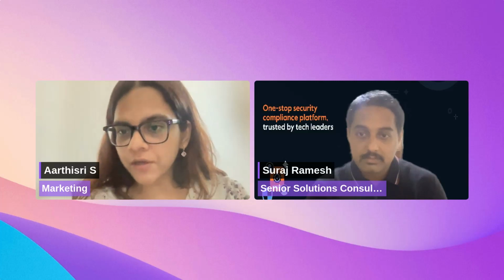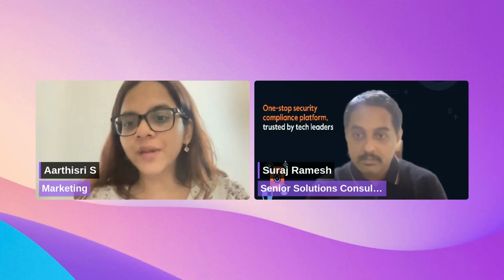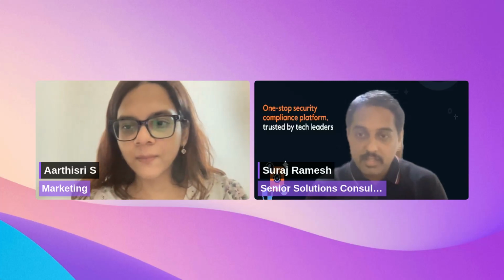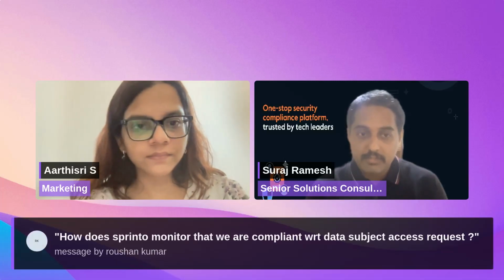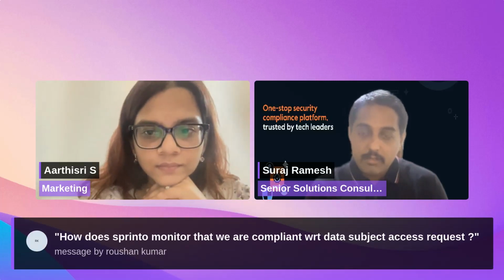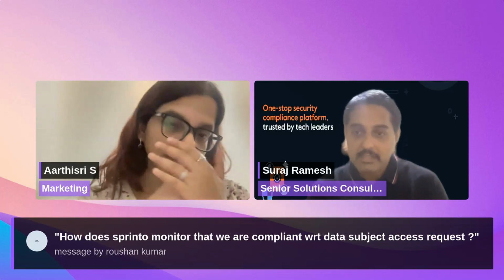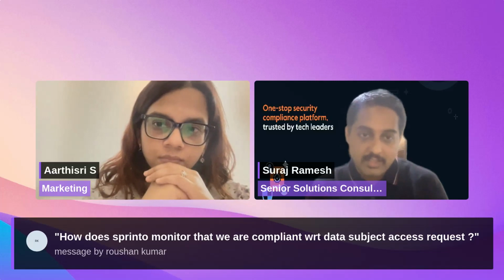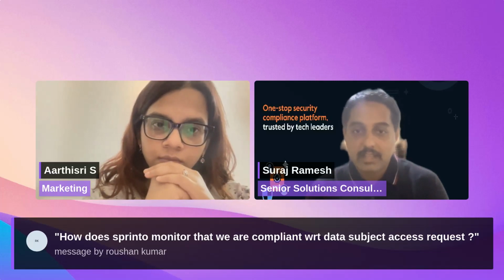How does Sprinto monitor that we are compliant with regard to data subject access request? Roshan, again, I think you're referring specifically to GDPR, right? So let me put it this way. Sprinto does not have access to any of your data or any of your code or anything like that. Sprinto has a read-only access at a configuration level, right?